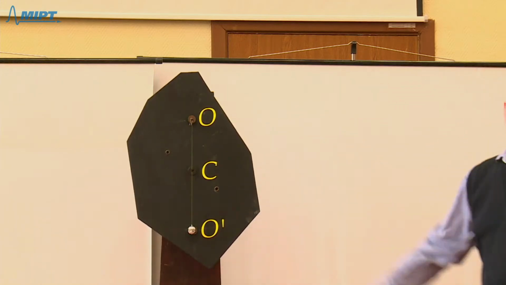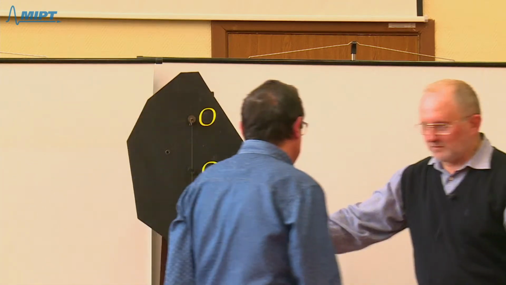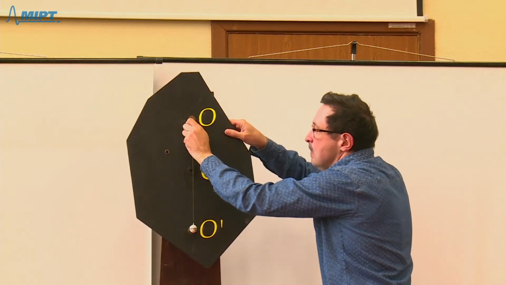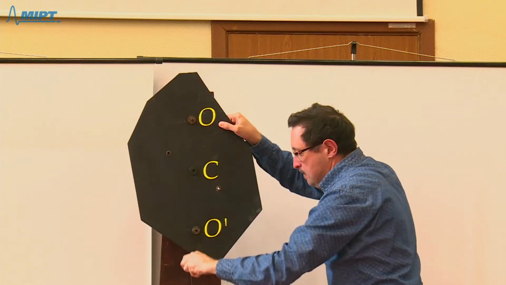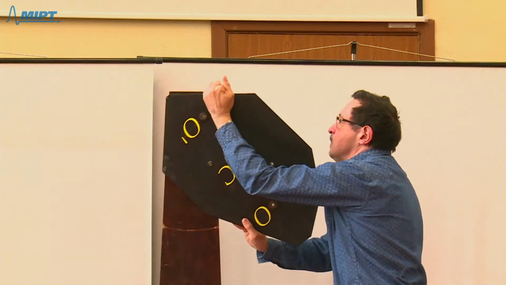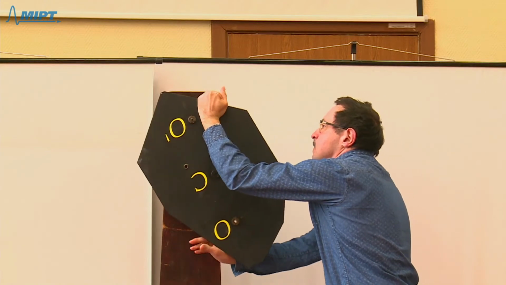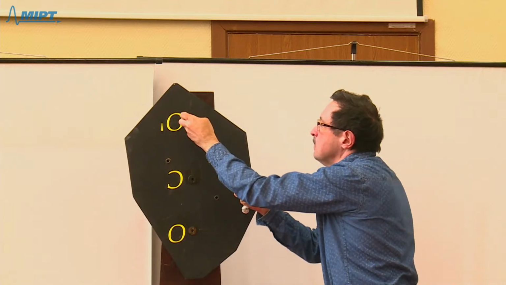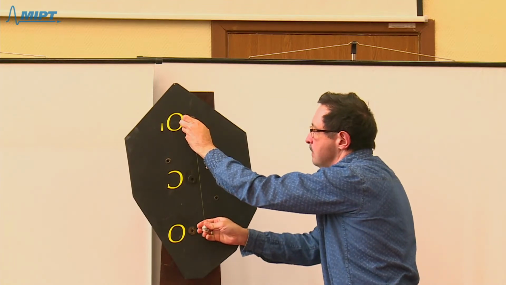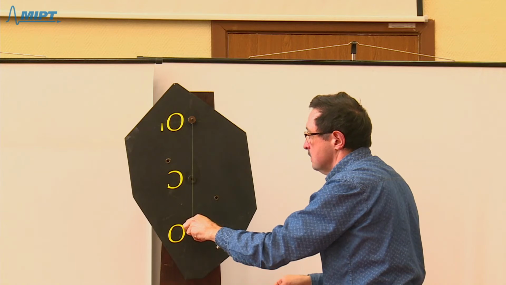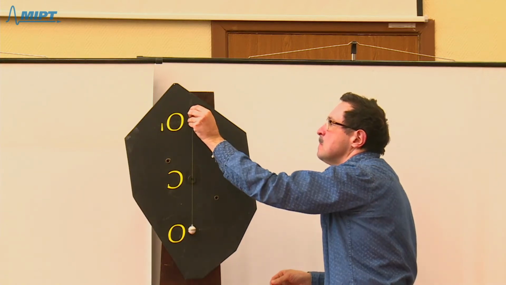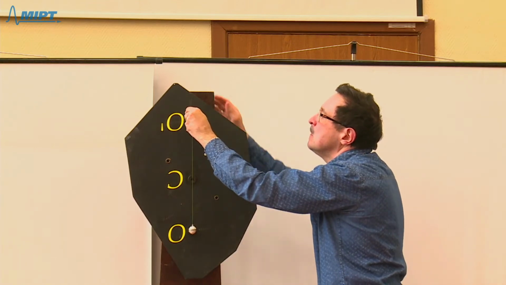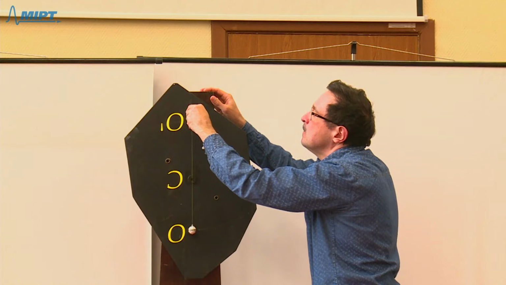If we suspend the physical pendulum by point O prime, then the period of oscillation must be the same, because the reduced length calculated with respect to the new point of suspension equals the reduced length calculated with respect to the original point of suspension.